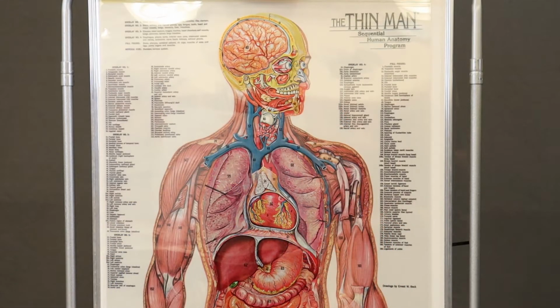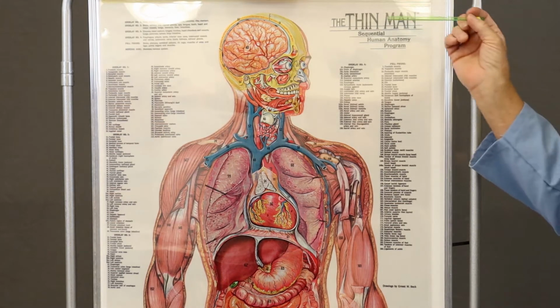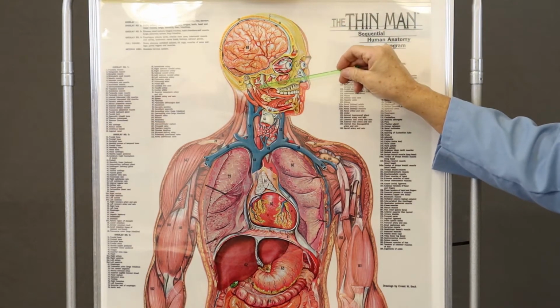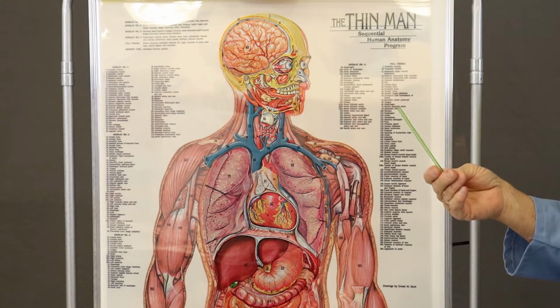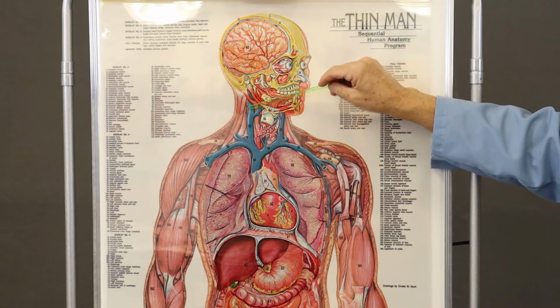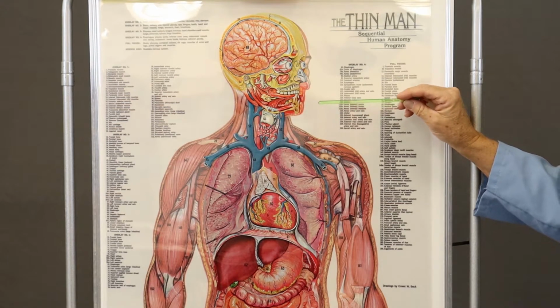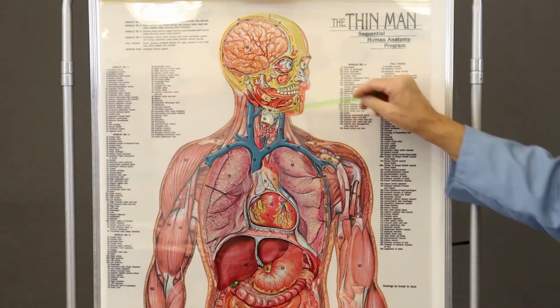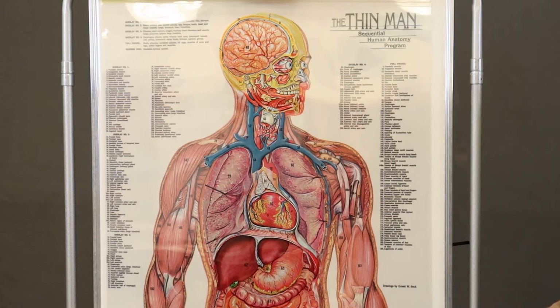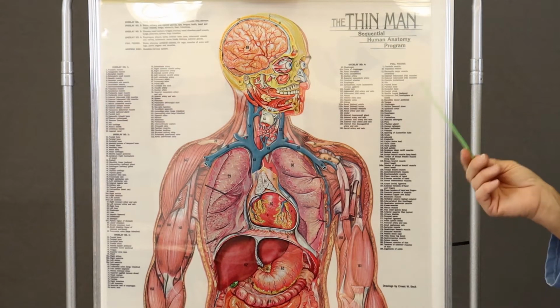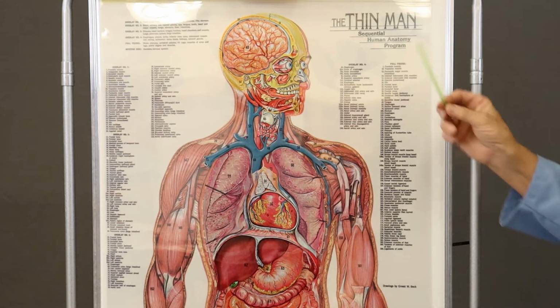So once again, venous blood is returning from the head through the jugular veins. We have the right and left internal jugular vein and the right and left external jugular vein bringing venous blood from the head.